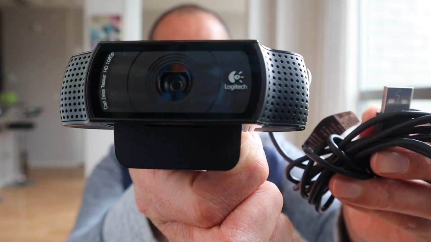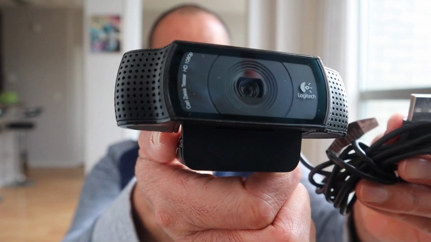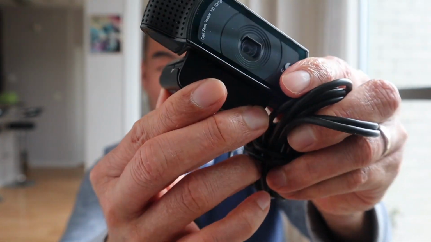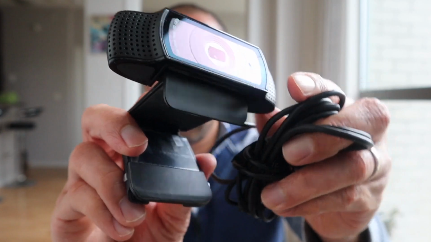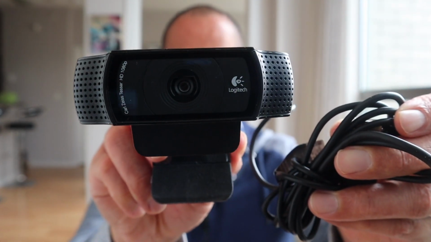But if you can, I'd recommend that you invest in a webcam that's full HD. I have a really cheap one, the C920. This is around $60 now on Amazon. This is a great full HD webcam. It's plug and play. It's easy to use. I've used this for my other YouTube videos for a while, and it served me very, very well.